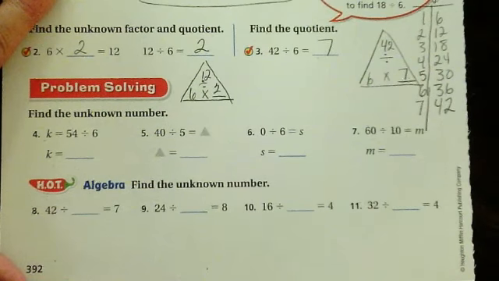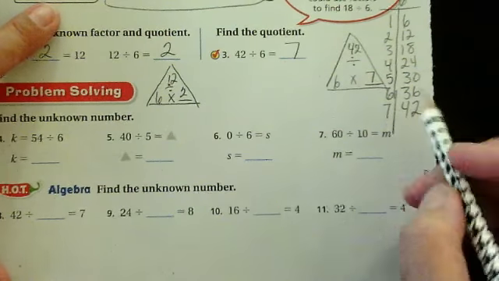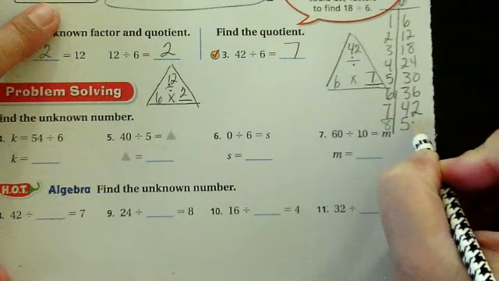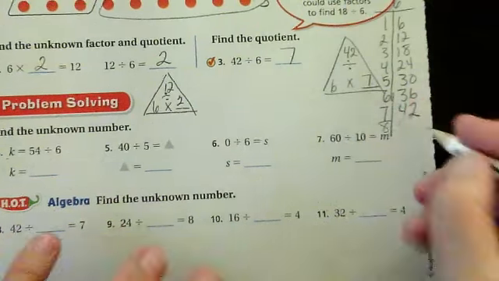54 divided by 6. Well, I hadn't reached it yet over here, so I'm going to keep adding. Oh, sorry. I skipped one. Don't get ahead of yourself, Miss Pearson.